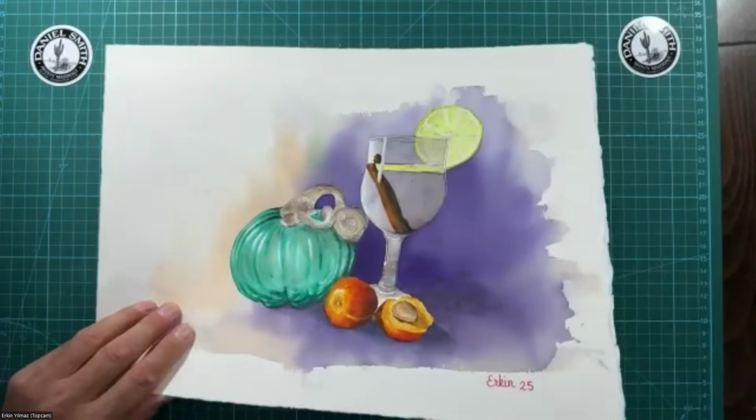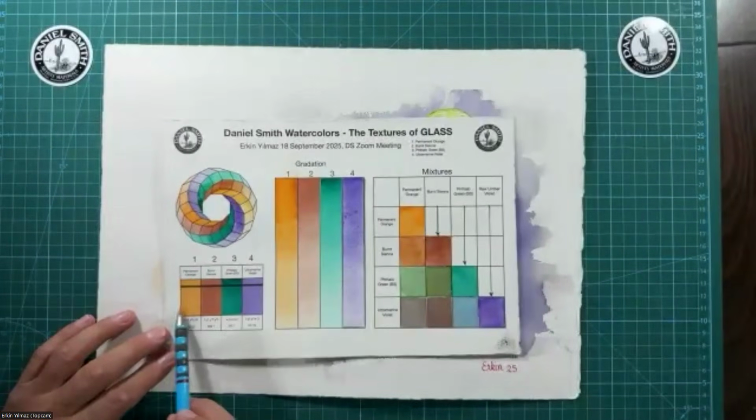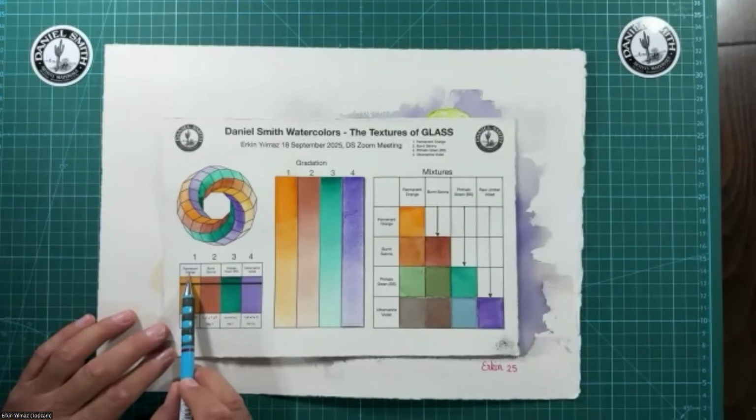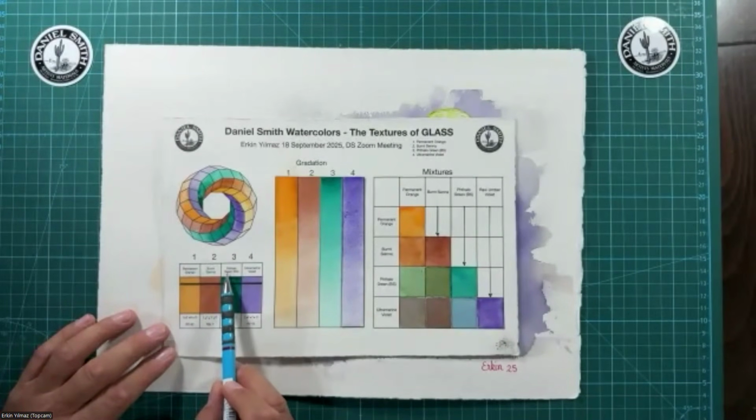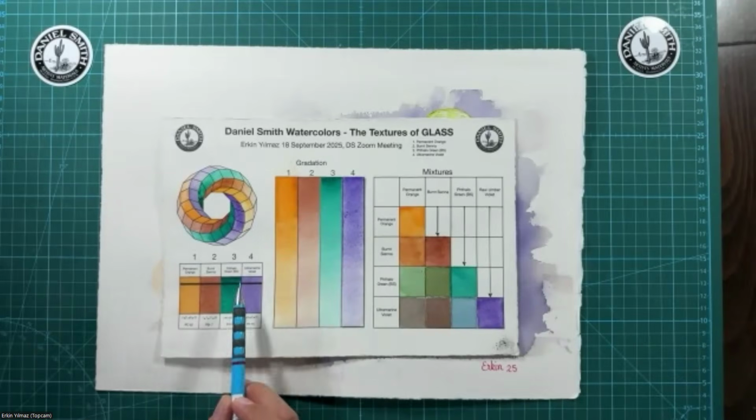For this particular work, my main colors are permanent orange, burnt sienna, phthalo green blue shade, and ultramarine violet.